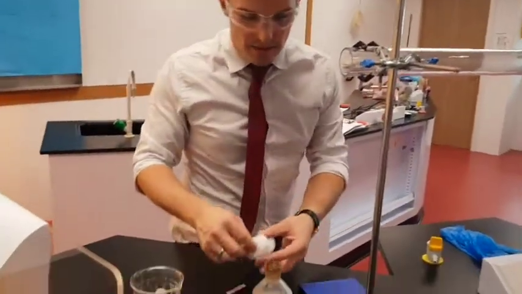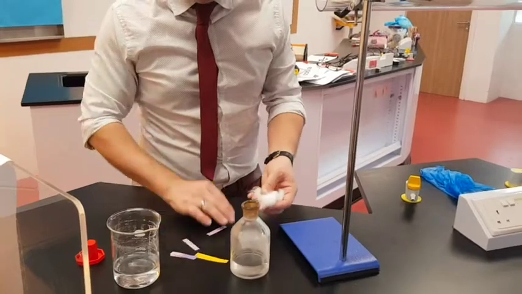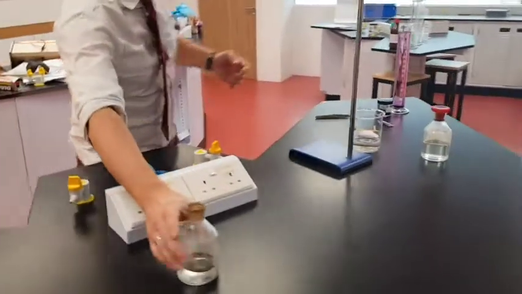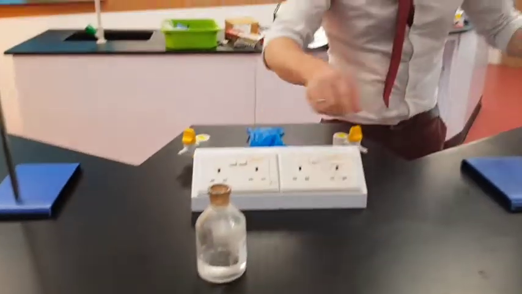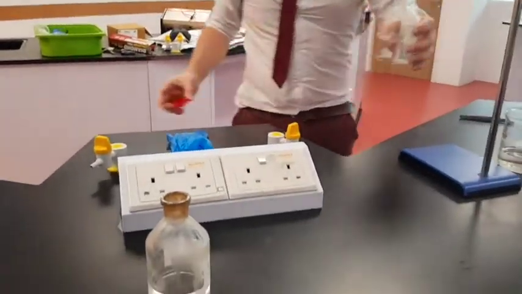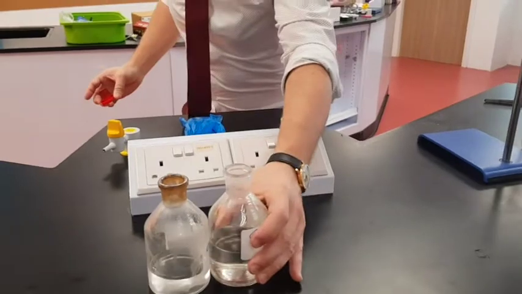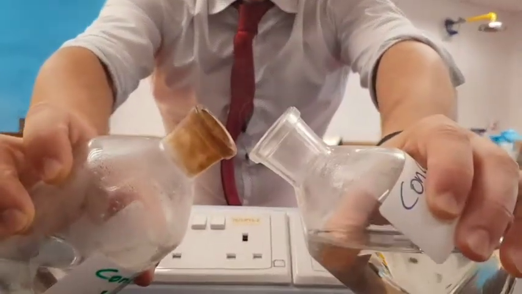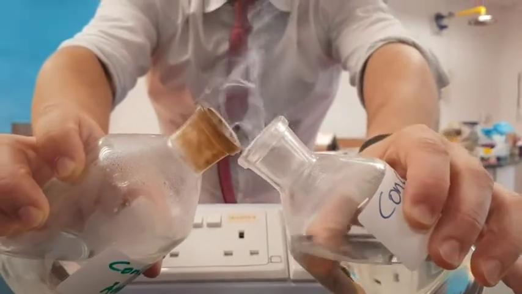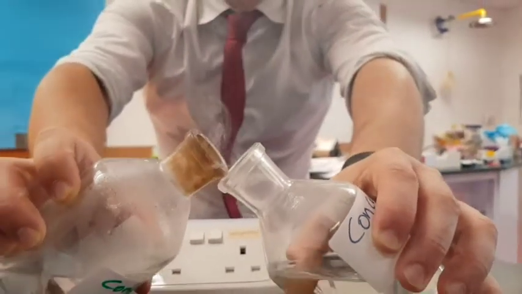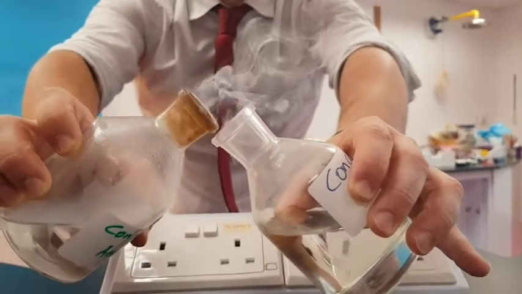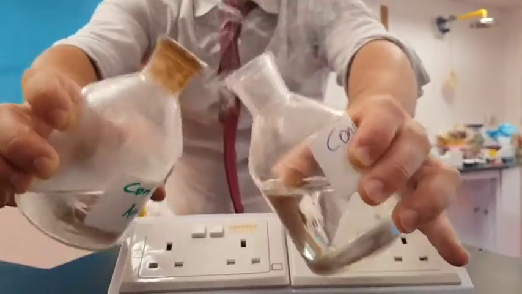Okay, so what we now need to do is look at what happens when these gases come into contact with each other. Just really quickly, I'll show you what happens. You see absolutely nothing at the moment, and then if I bring the HCl nearby, what we see is a white smoke. So when the gases come into contact with each other, they form a white smoke, which is solid ammonium chloride.